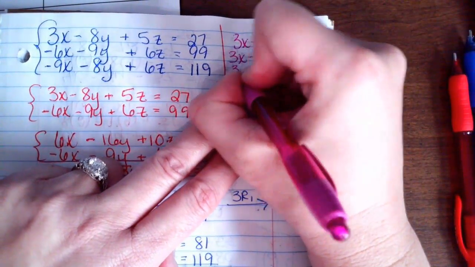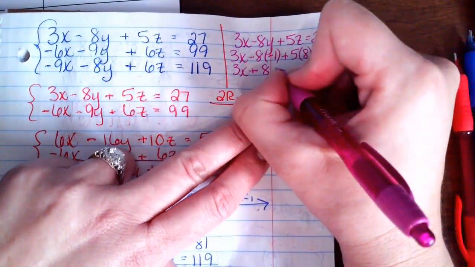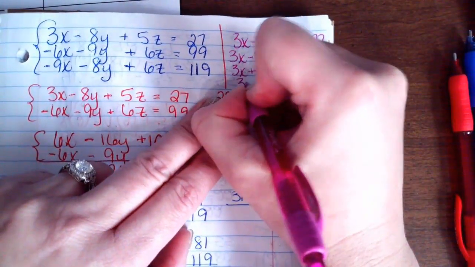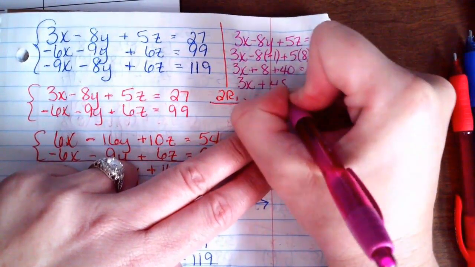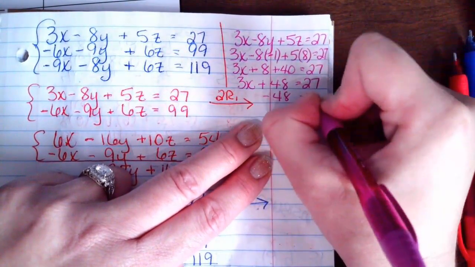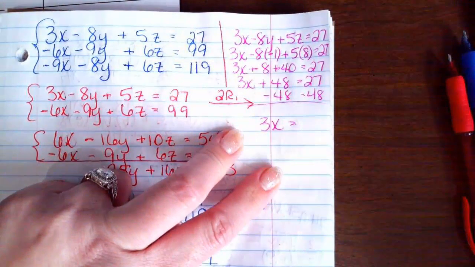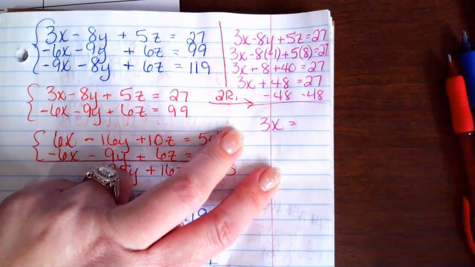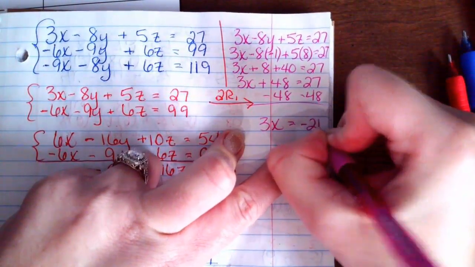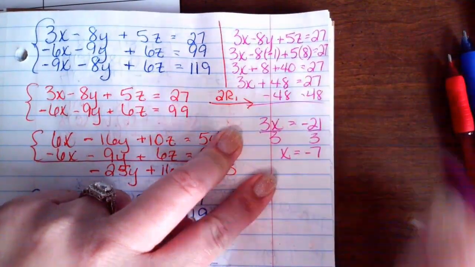So 3x, negative 8 times negative 1 is positive 8. 5 times 8 gives me 40, so 3x plus 48 is 27. I'm going to subtract 48 from both sides. So 3x is 27, oops, sorry, 27, I just multiplied over here, minus 48 is negative 21. So divide both sides by 3, and x equals negative 7.